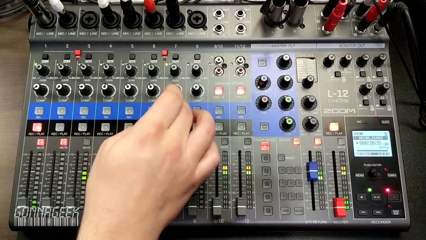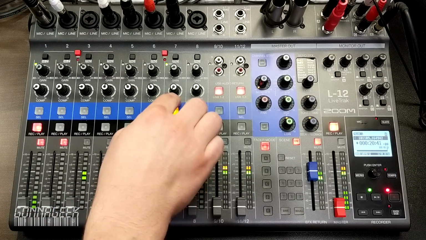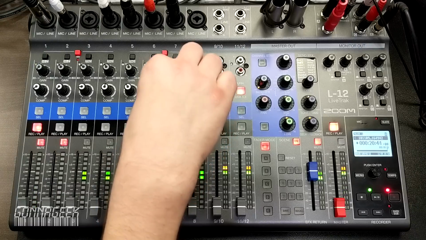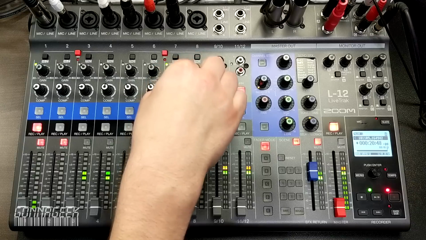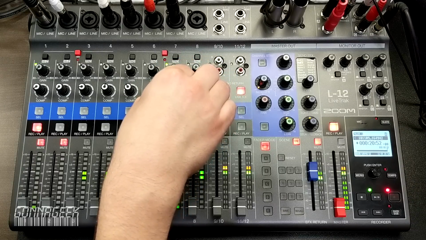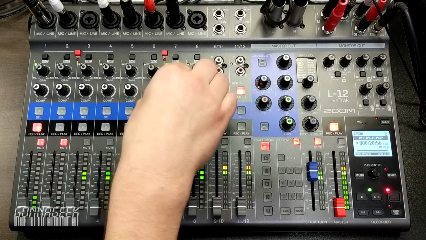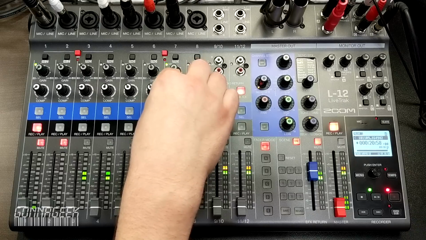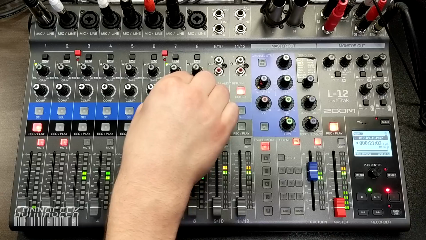A lot of people have asked about how the one knob compression works. It's pretty straightforward. You go over to the channel that you want to add some one knob compression to, and you turn it up to however much compression you want. There's no settings, no real adjustment with it. But you'll hear as I'm adjusting this, you're hearing compression come in and out. So you just set it as much as you want.